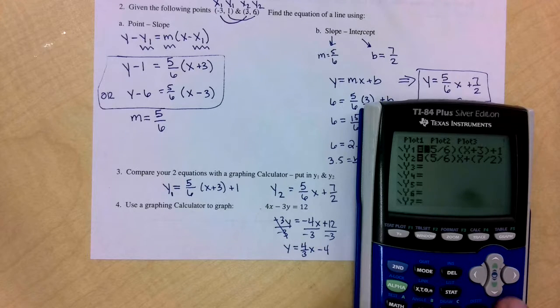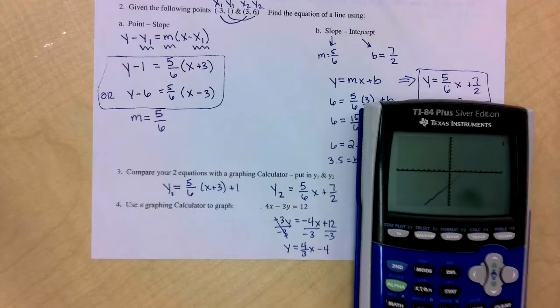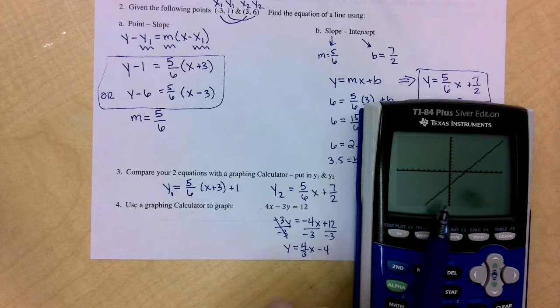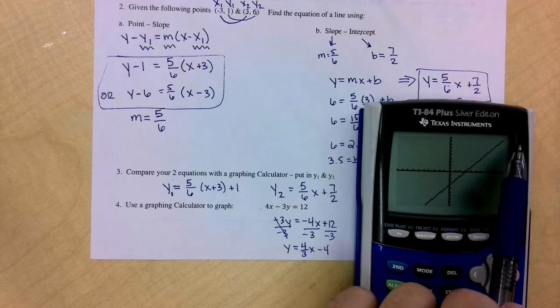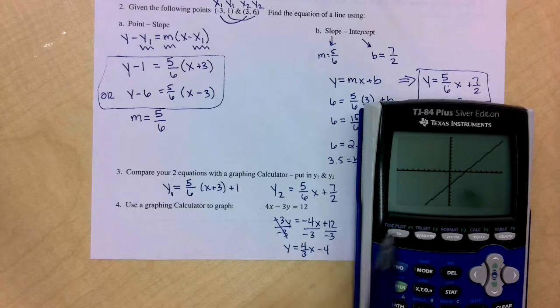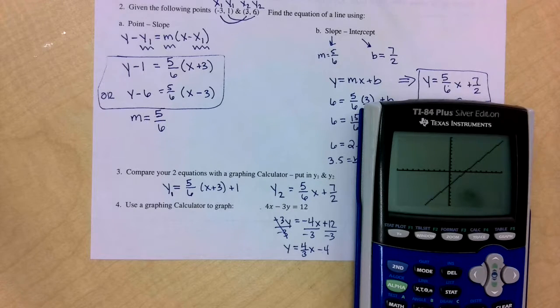So again, we could just type it in here, clear it out. With fractions, you need parentheses. Make sure you know that. But this line makes sense. Make sure to think that when you graph something, it makes sense for the equation you were given. Positive slope means it should go up and to the right. And here's a negative y-intercept right there. Looks like the pieces are making sense.